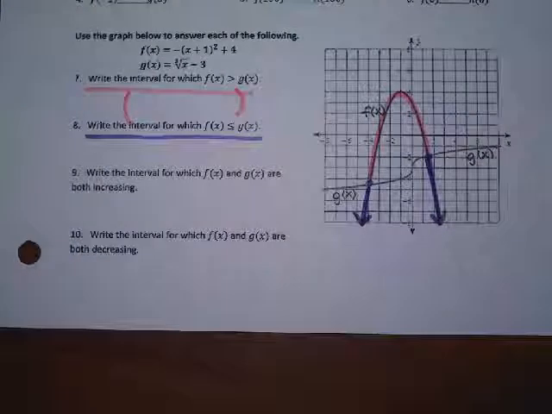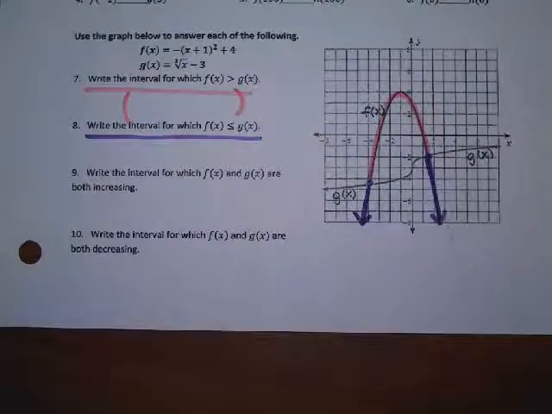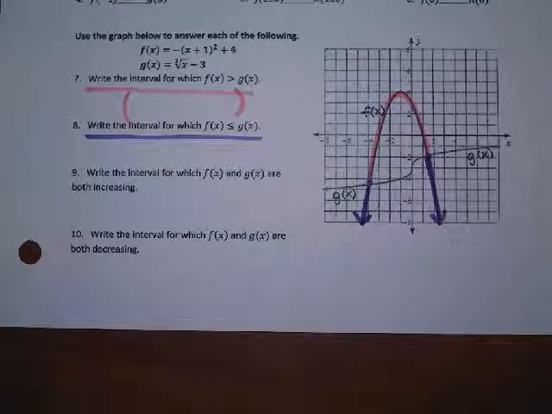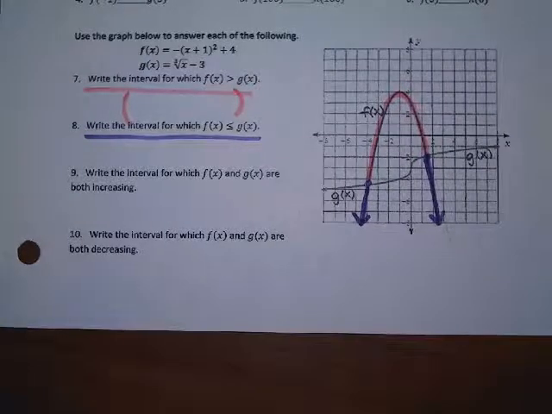Number 9, it says, write the interval for which both are increasing. What does it mean by increasing? Well, what do you notice about g of x?